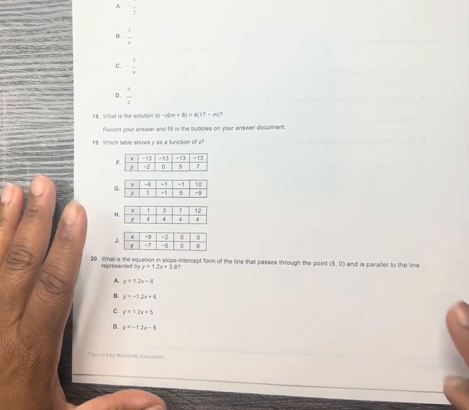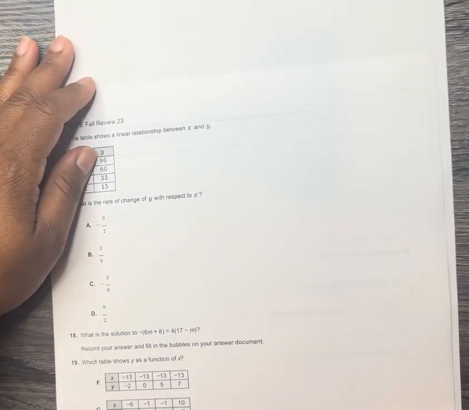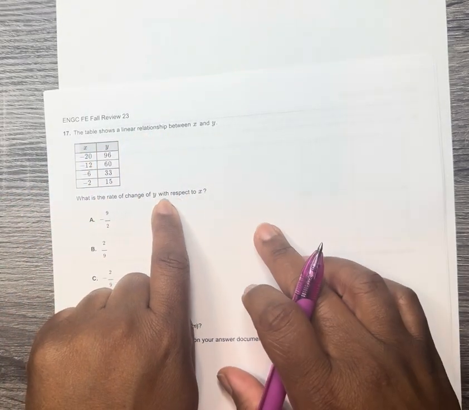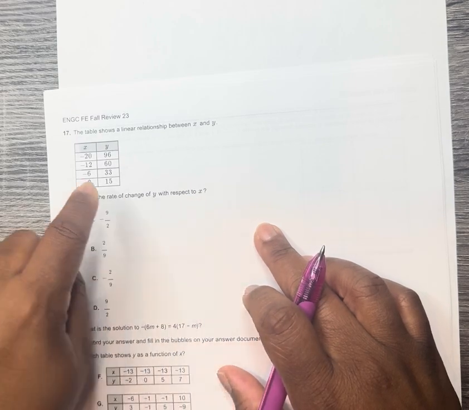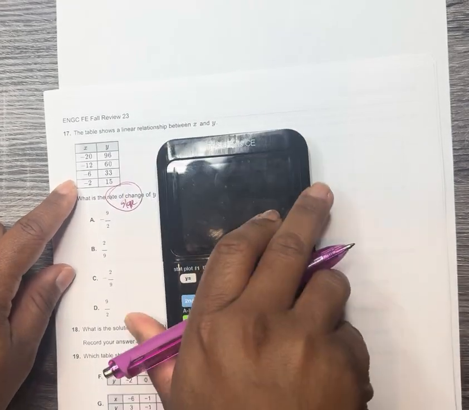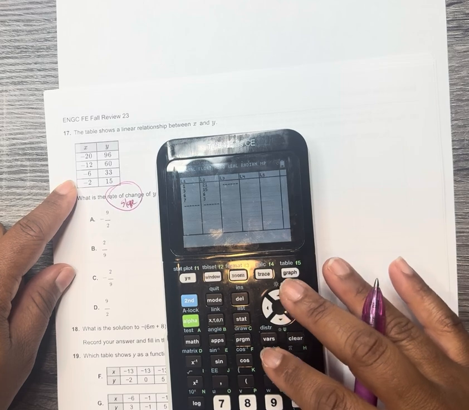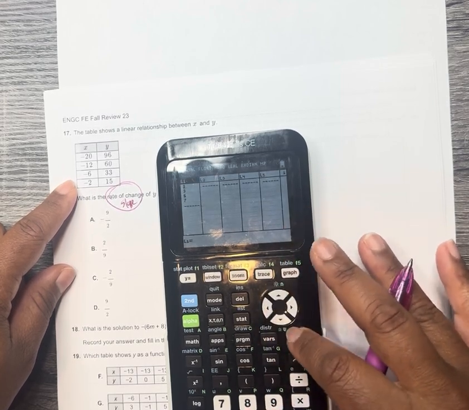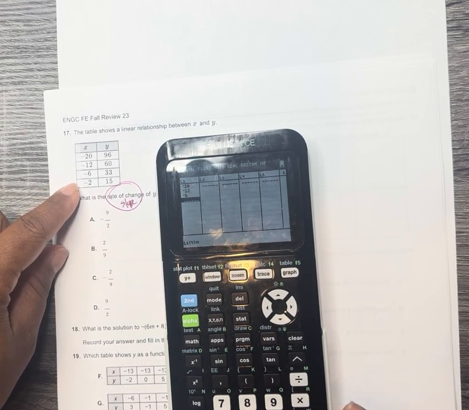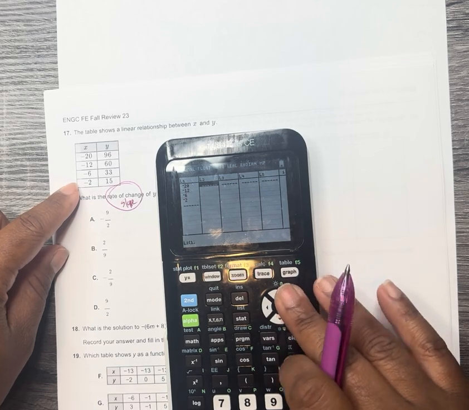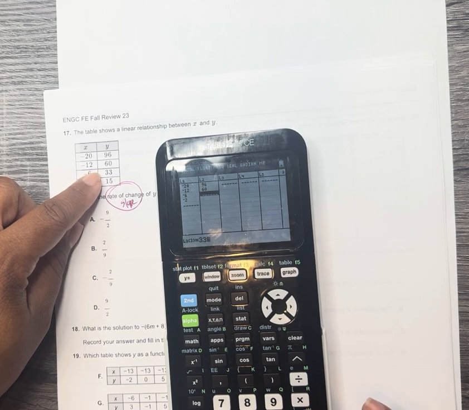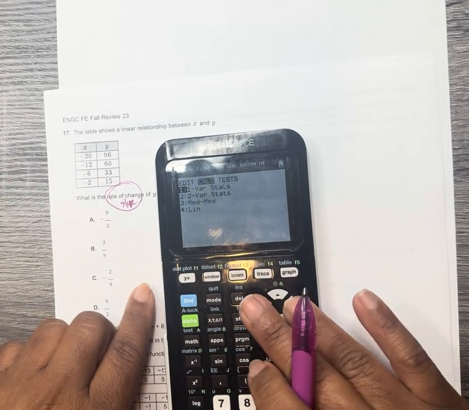All right. So for 17, it says the table shows a linear function x and y. What is the rate of change of y with respect to x? So rate of change means slope. Table, that means plug it in the calculator. So go to Stat. Make sure you clear out whatever's there. And we're going to put the x values here. And the y values are going to go into our L2. And then Stat Calc 4.